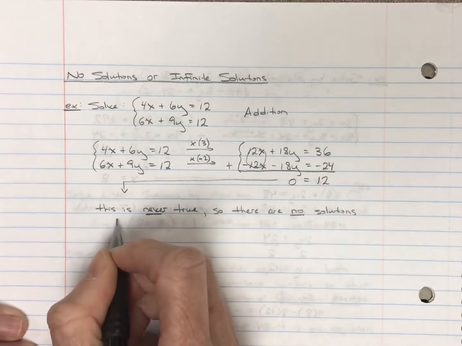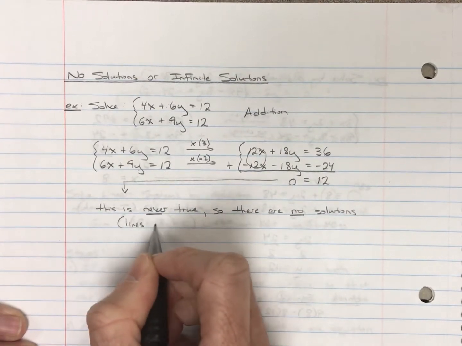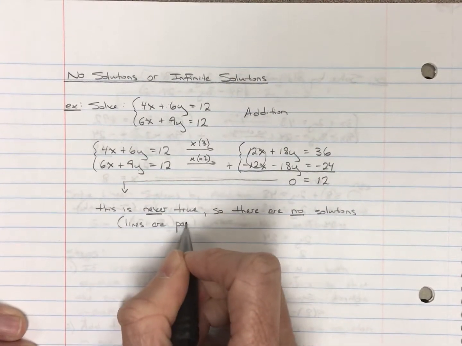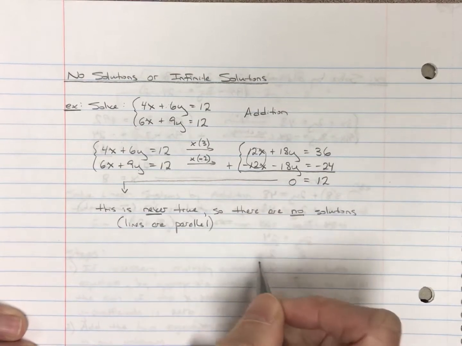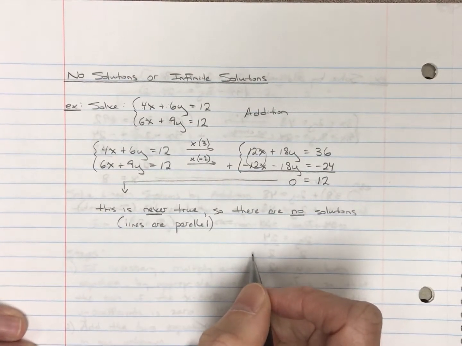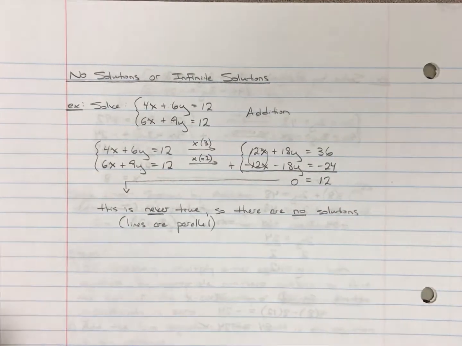In other words, these lines are parallel. The lines must never touch if there are no solutions.